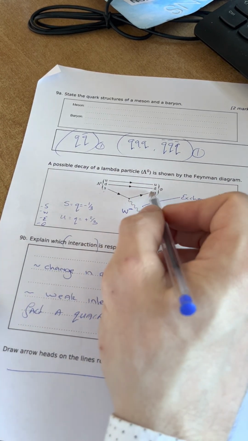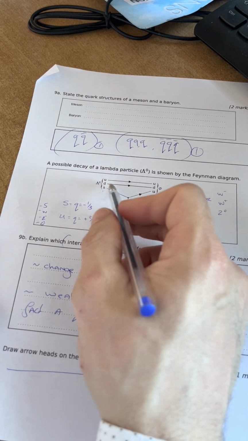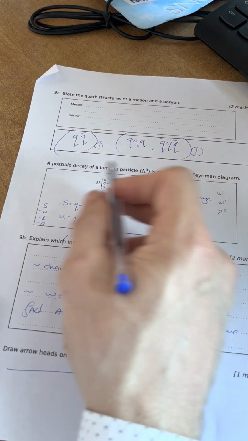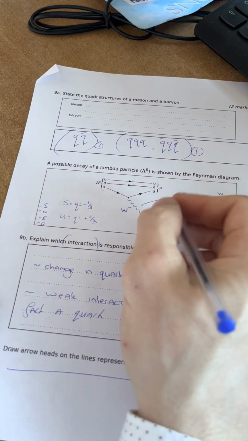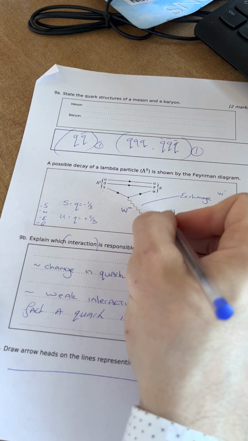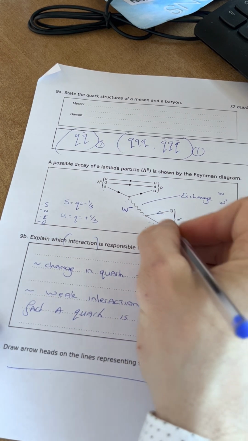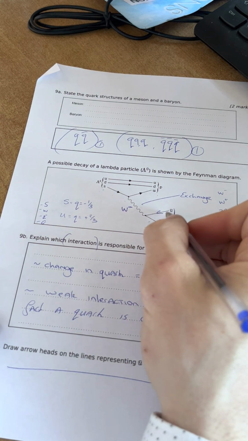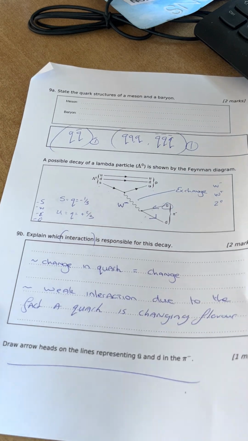Now, perhaps something that you didn't do here: these arrows indicate the direction in which the particles are moving. So we can see we've got a strange quark going this way to an up quark, down to a down, up to an up. None of these quarks from here are anti-quarks, so all of the arrows go left to right. If it's an anti-particle, the arrow goes the opposite way around. So this is a normal particle, so we put the quark in that direction. But because this is an anti-quark, we draw the arrow in the opposite direction.